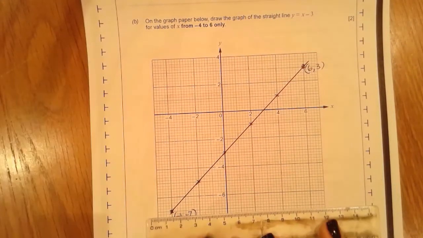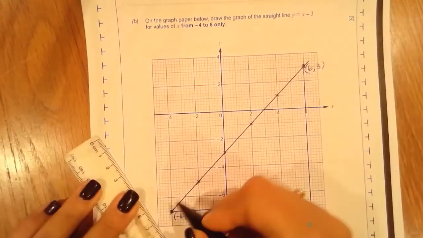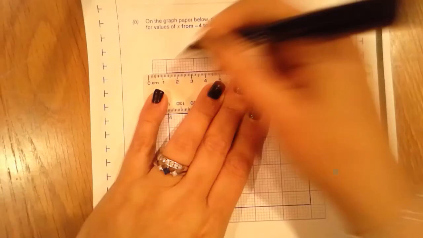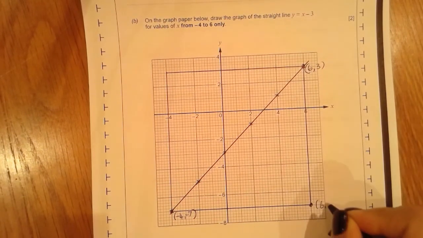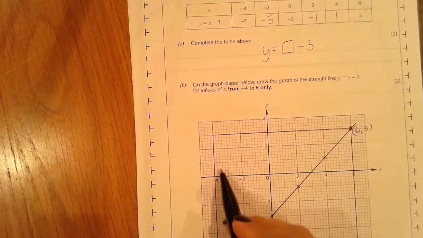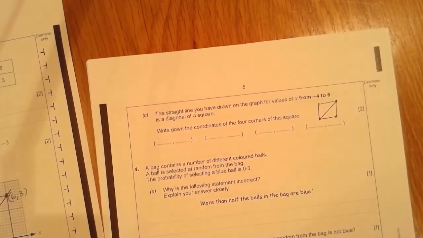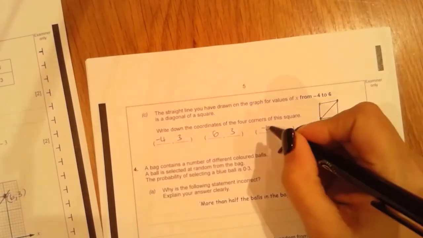If I complete the square, I can see this corner here is 6, -7, and the top corner here is -4, 3. -4, 3, 6, 3, -4, -7, 6, -7. They're my 4 coordinates.